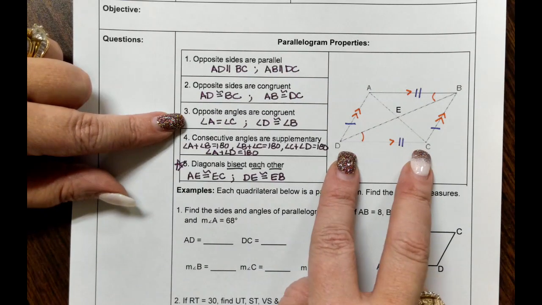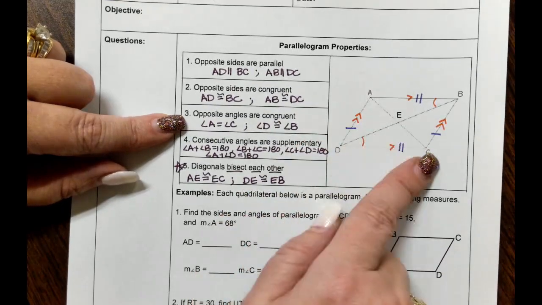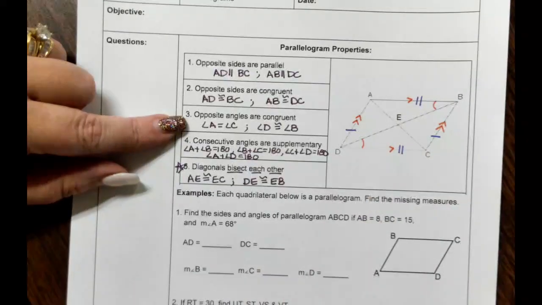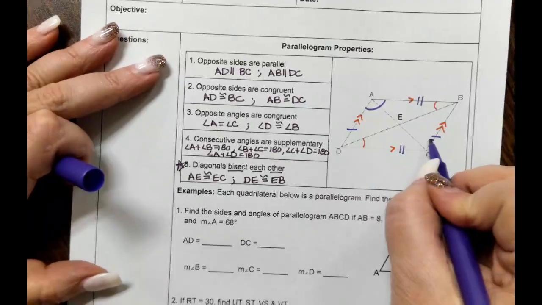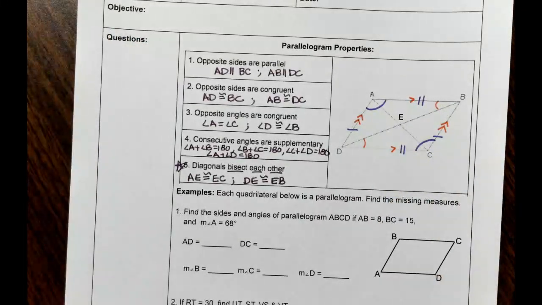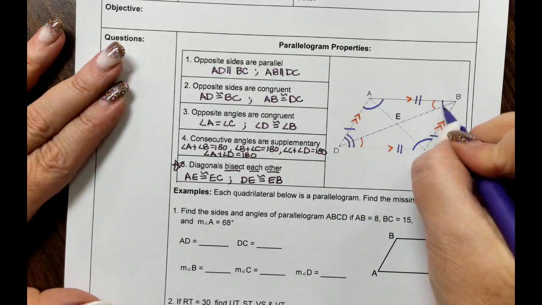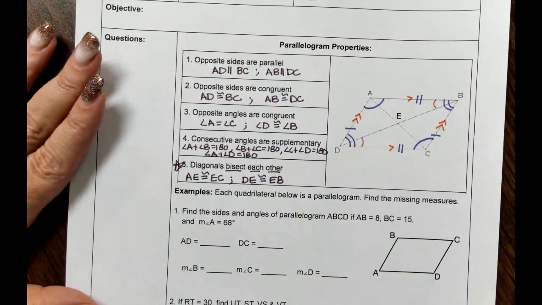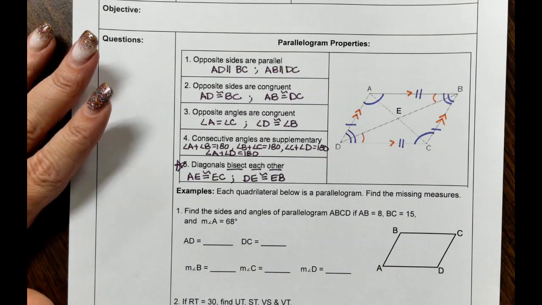Now we get into our opposite angles. Opposite means across from each other. So A and C are opposite of each other. They are congruent to each other. So this angle altogether is congruent to that angle. And this angle, ADC, is congruent to ABC. So we have that those opposite angles are congruent.